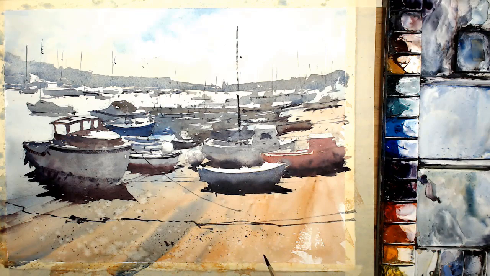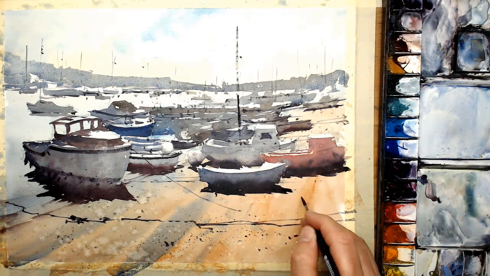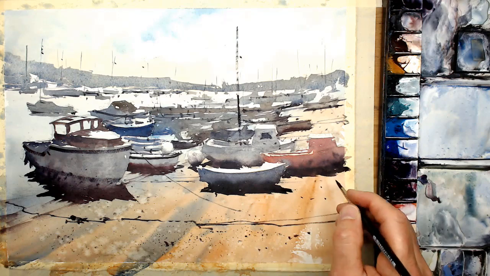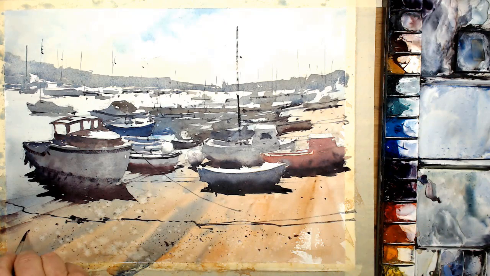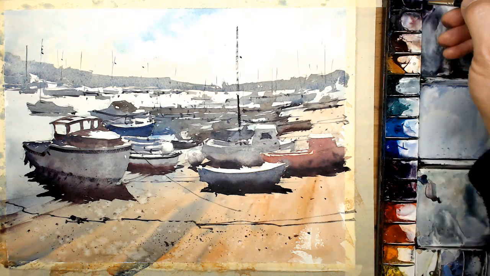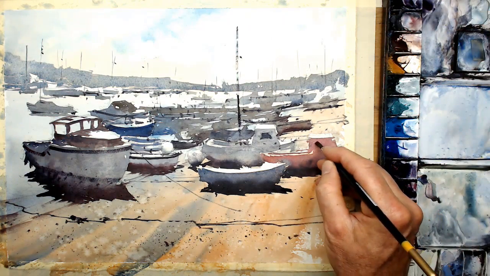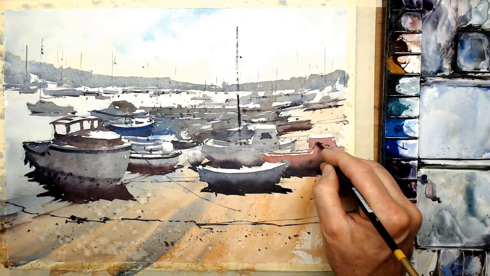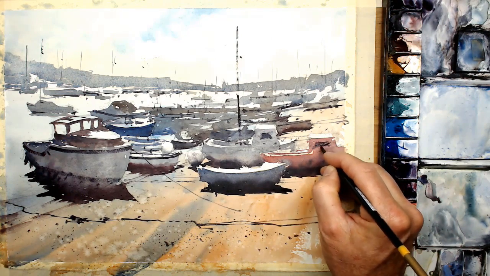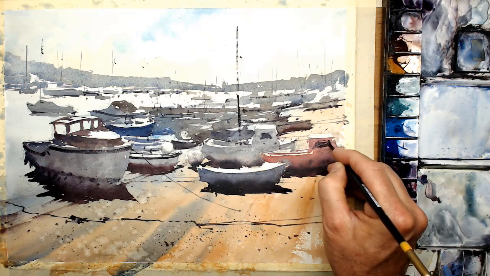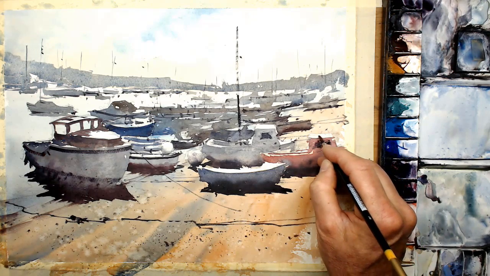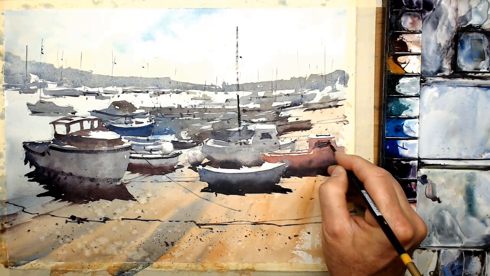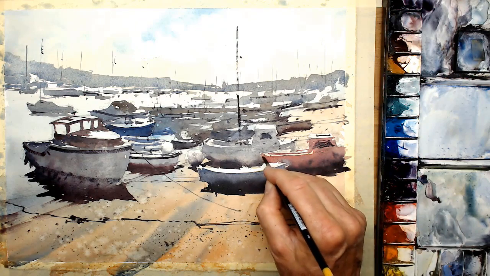And then with a synthetic brush, just tapping it fairly close to the paper, tapping it against my finger, or it could be something else, just to force those splattering marks out. Now I don't want to overdo it, and I want to keep it to the foreground, not the middle ground. So these little stones and things, we can see more of them as we come to the foreground.